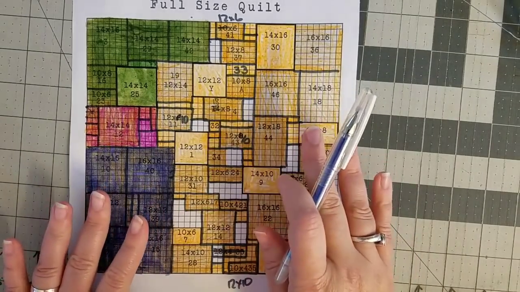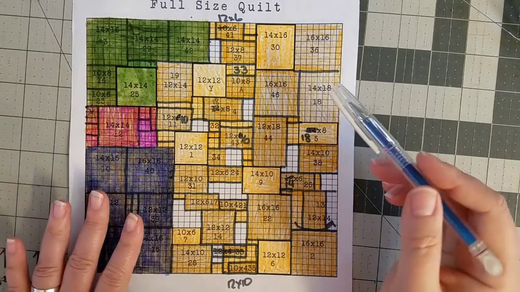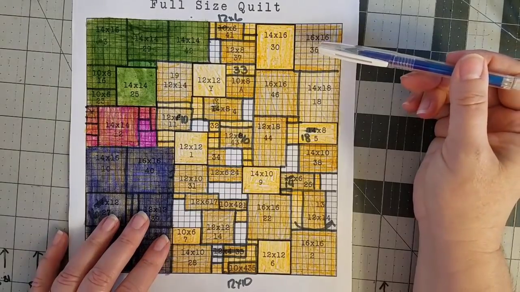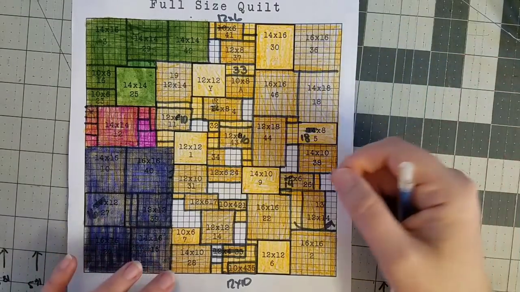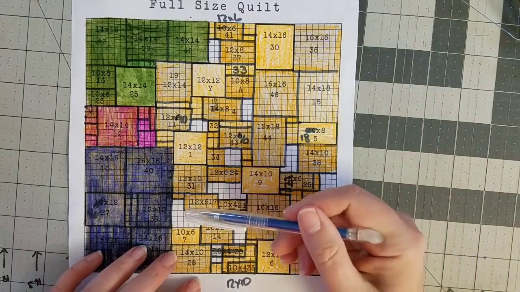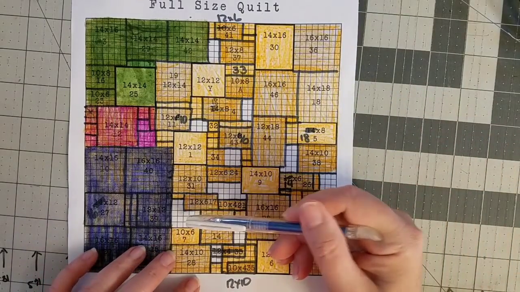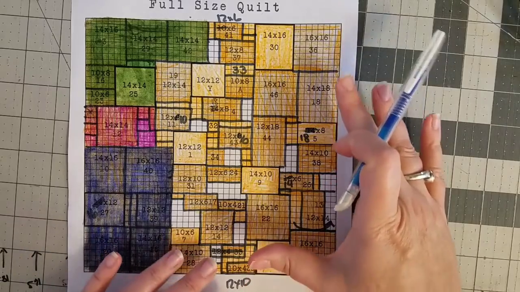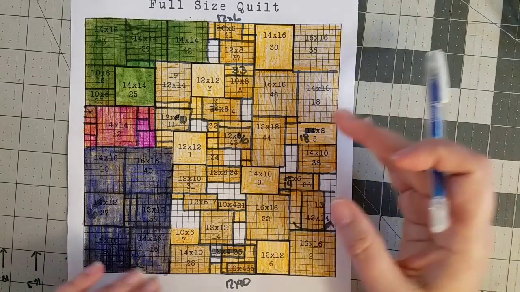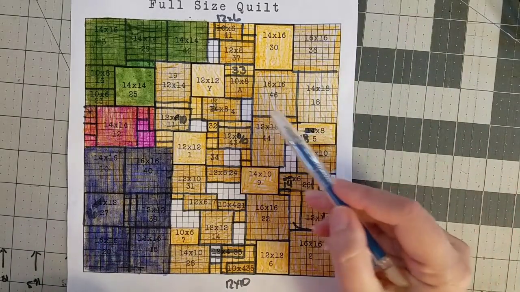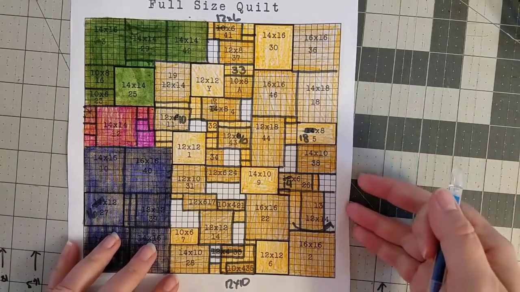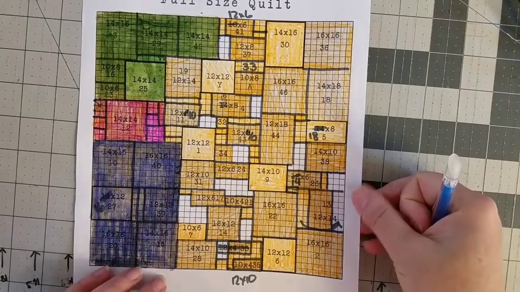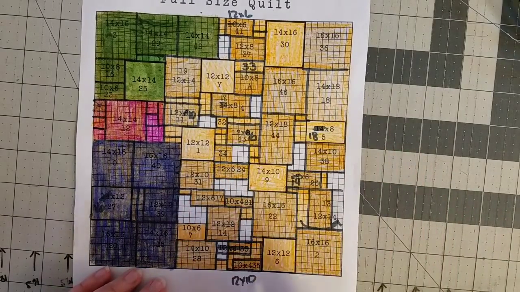So if you haven't seen that series, I will answer a lot of questions like how to measure your blocks, different sizes, how to cut them different sizes, how to organize your quilt, and then how to use the graph paper to figure out the placement and how to sew together your blocks when they're all different sizes. So that link is in the description box below. You can go check that out and then come back, and maybe this will make more sense.